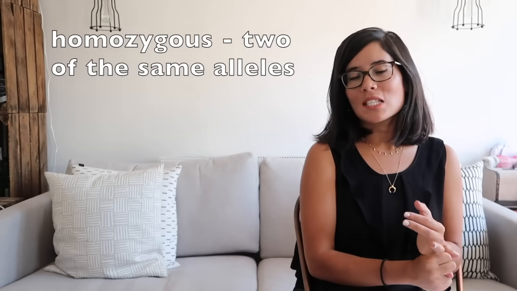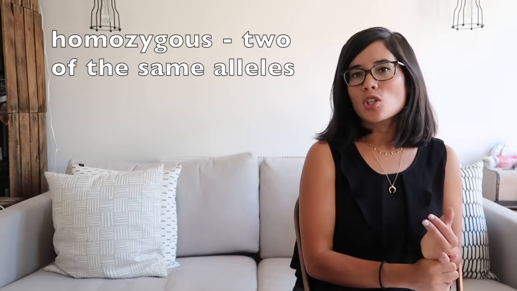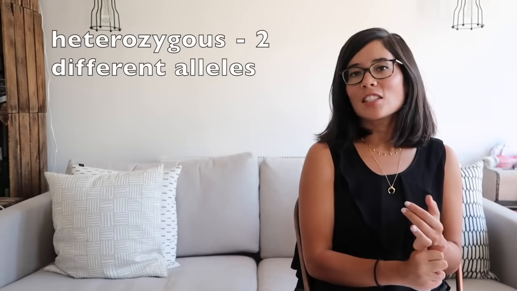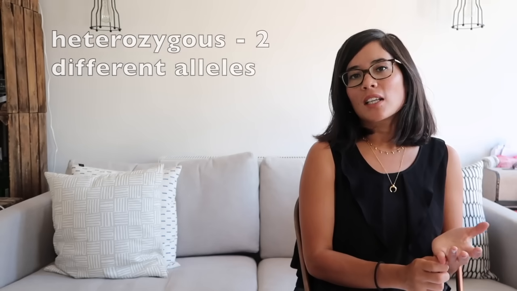Next up, we need to know the meanings of homozygous and heterozygous. Homo means same, so it means having 2 of the same alleles, whether that's 2 big B's or 2 little b's, it doesn't matter as long as they have the same case. So they both need to be upper or they both need to be lowercase, and that is the meaning of the word homozygous. Heterozygous means different, so that means containing different alleles. So in the case of eye colour, that would be a big B and a little b.